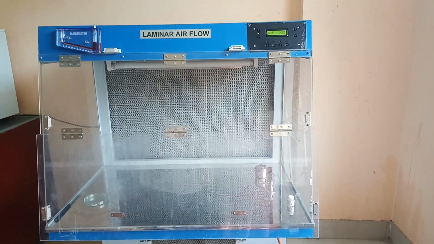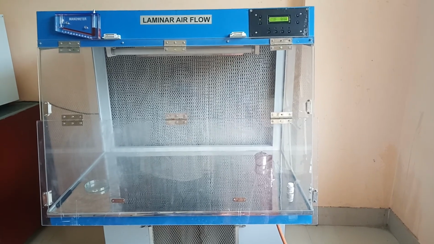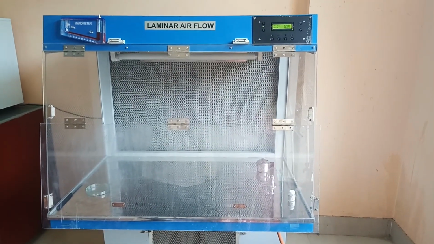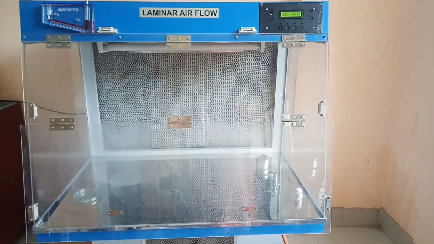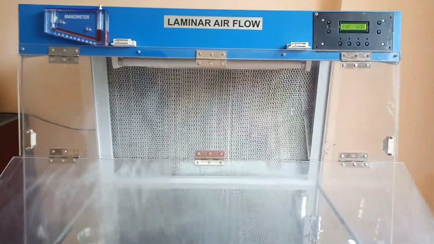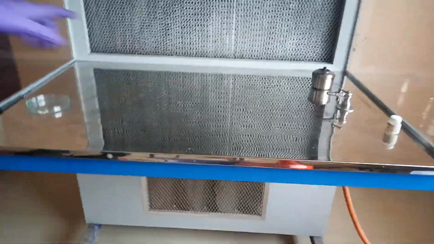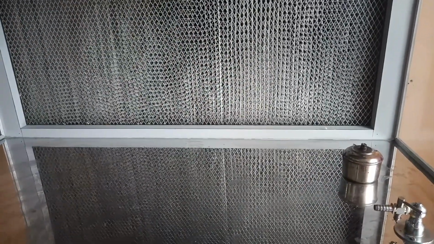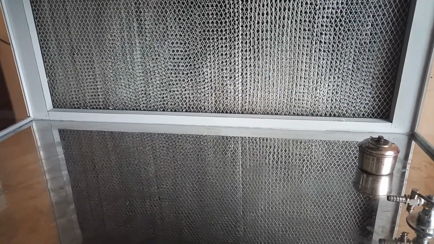First of all, we need to understand the different components of a laminar airflow. If we look on top inside the hood, we have a HEPA filter. It is called a HEPA filter, high efficiency particulate air filter, that does not allow microorganisms to come and contaminate the plates. The purpose of carrying out experiments inside a laminar airflow or a biosafety cabinet is to ensure that microorganisms do not contaminate other substances. Also, the microorganisms that we are trying to isolate do not get contaminated by other forms of microorganisms.